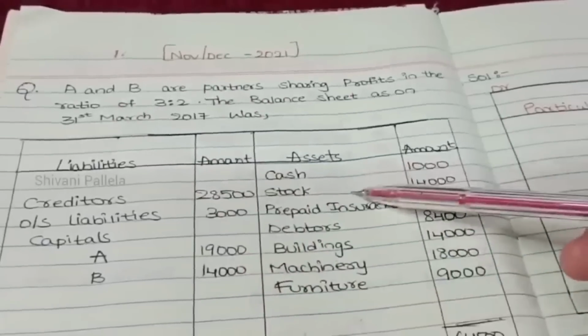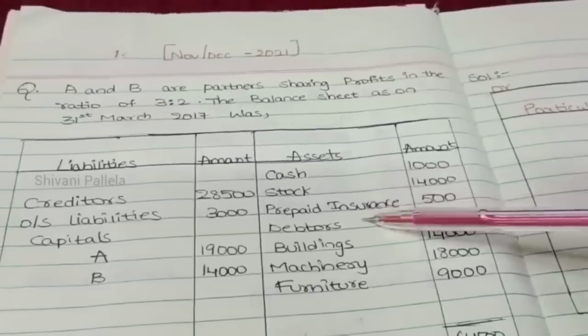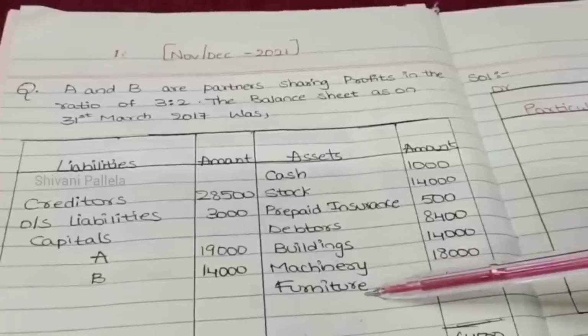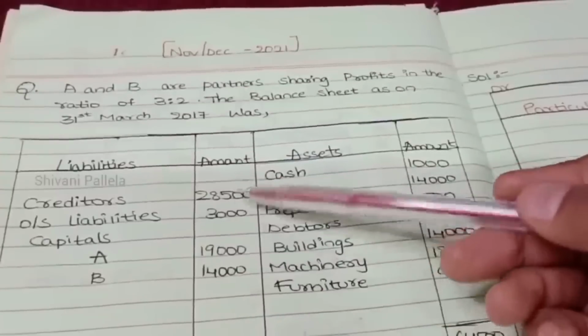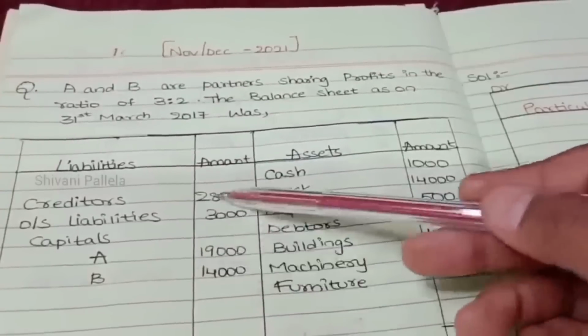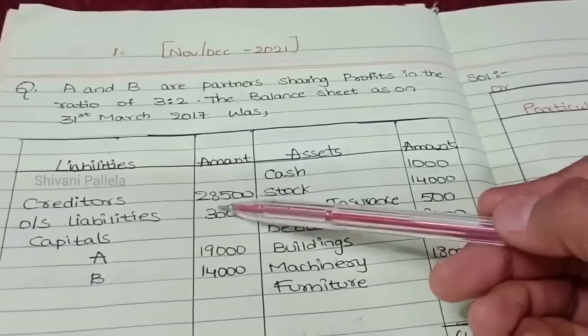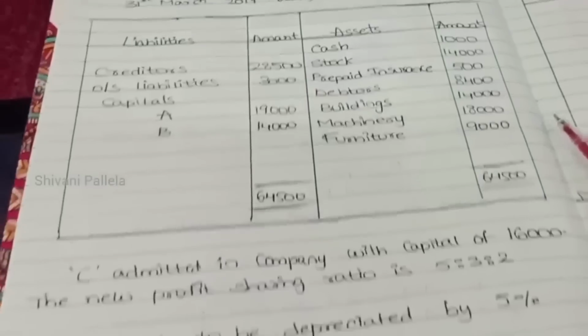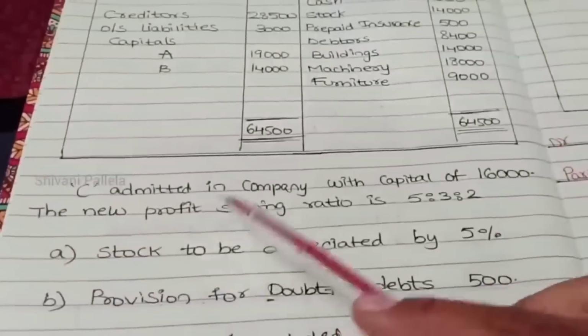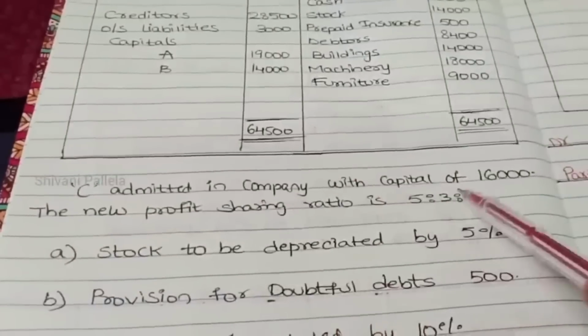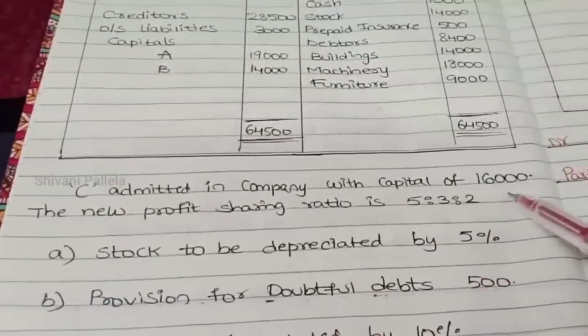Cash ఇచ్చినారు, stock ఇచ్చినారు, prepaid insurance, debtors, buildings, machinery, furniture. In liabilities side creditors, outstanding liabilities, and capital amount. Here we are not finding any P&L account amount and general reserve amount. It will be okay. And next, here in the question, C is admitted in company with a capital of 16,000.